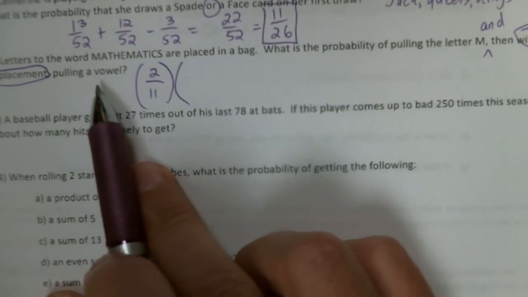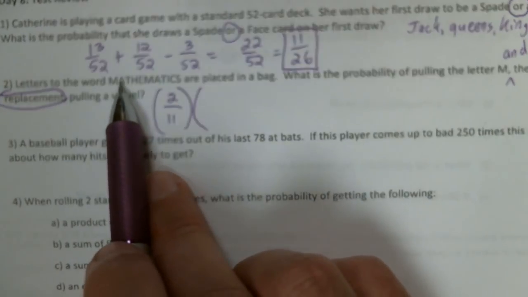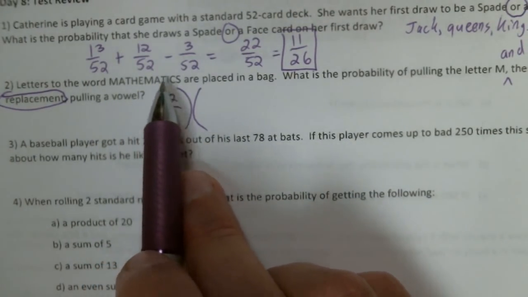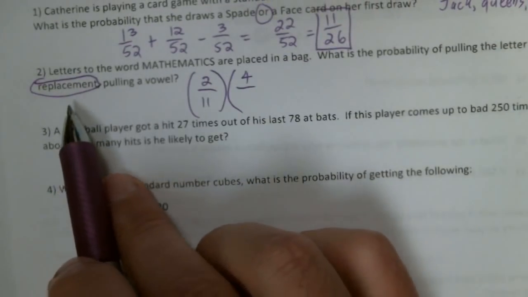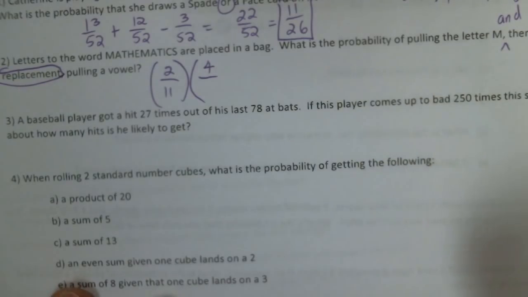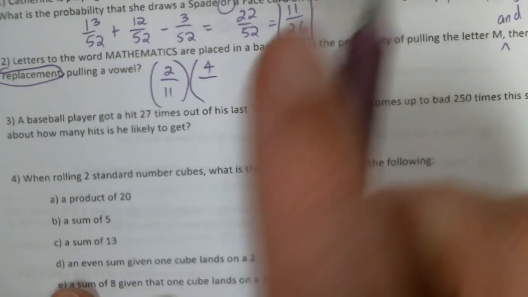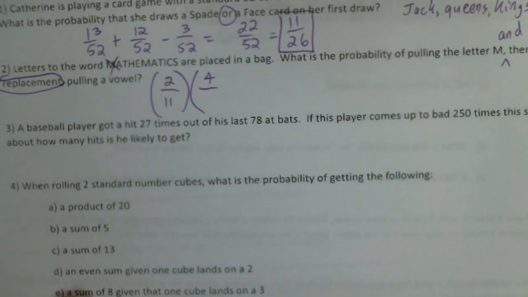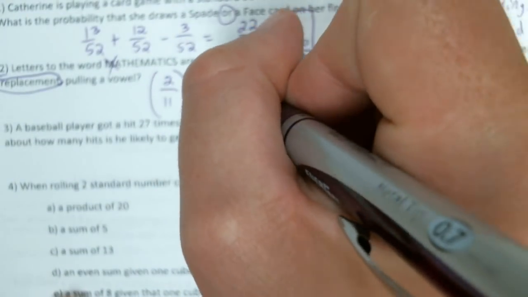Without replacement, what are the chances of pulling a vowel? Okay, well, how many vowels are there? 1, 2, 3, 4. There are 4 vowels, but it says without replacement. So I'm pulling the M, I'm physically pulling the M out of the bag, and I don't put it back in the bag. So I don't have 11 letters anymore. I've already pulled out one of these M's. Okay, so now I'll only have 10 letters left in the bag.